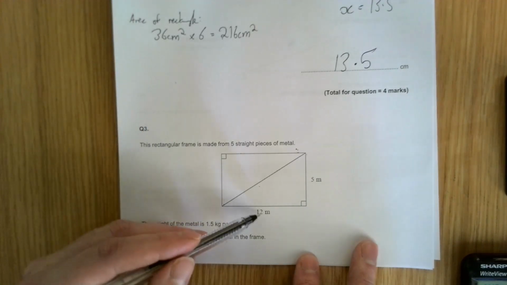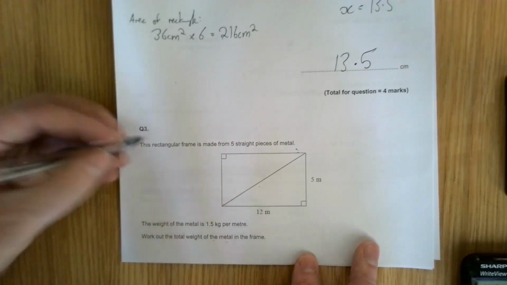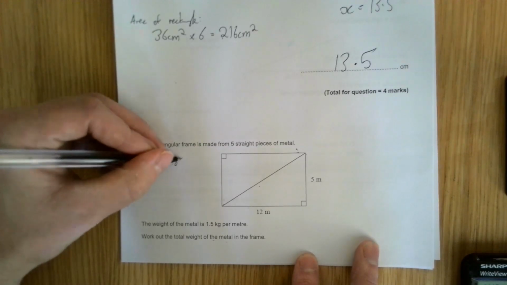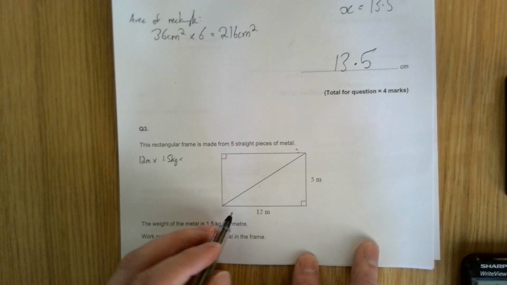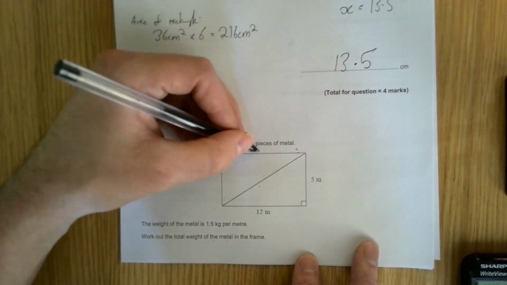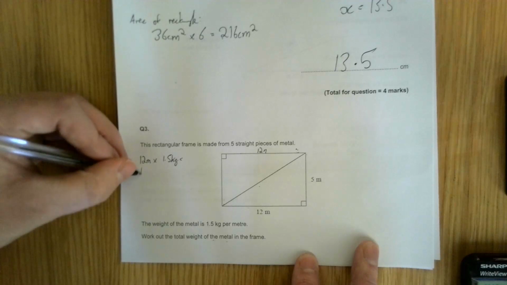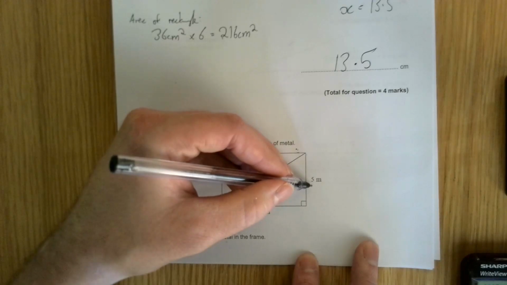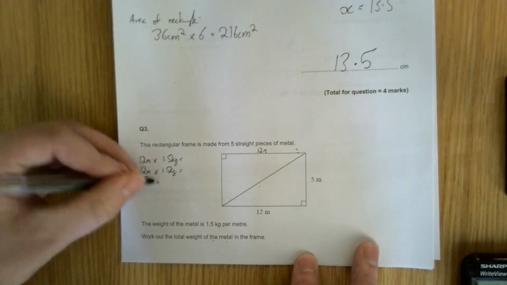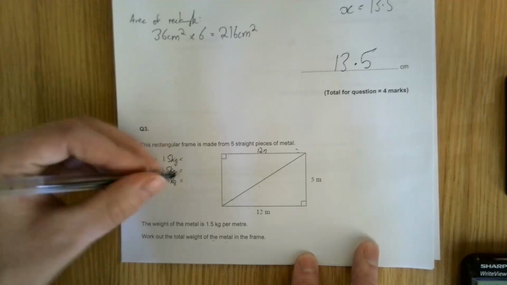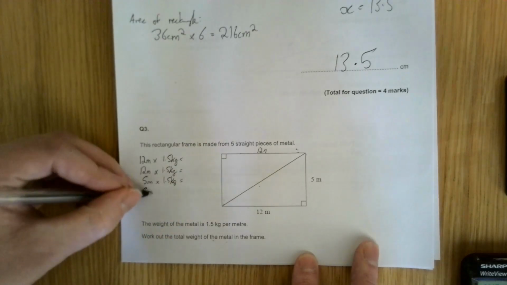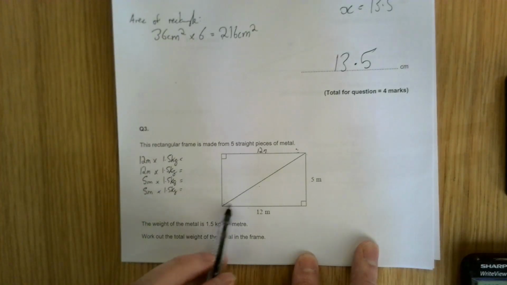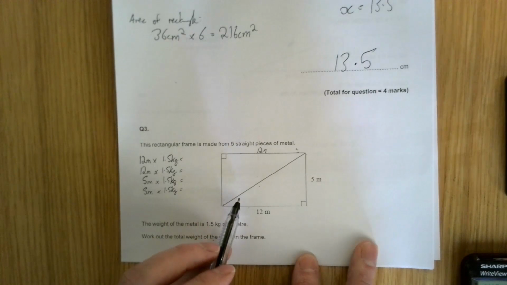So I know here I've got 12 meters. So if I do 12 meters multiplied by 1.5 kgs, that will tell me the weight of this bar down here. It's a rectangle, so this is also 12 meters. So I'll need to do another 12 meters multiplied by 1.5. We then have this 5 meter bar, and we've got another 5 meter bar on the other side. So that's 4 of our bars. We also have this bar in the middle, which we don't know the length of.